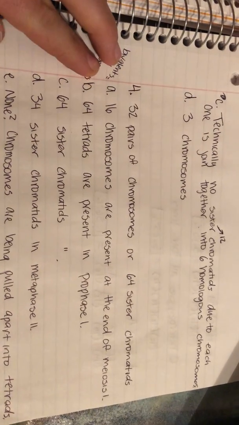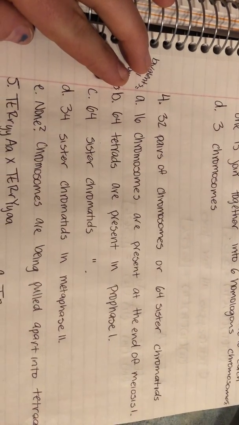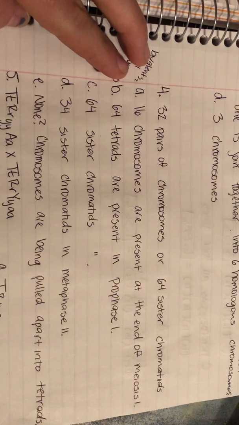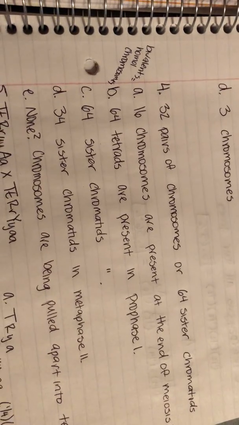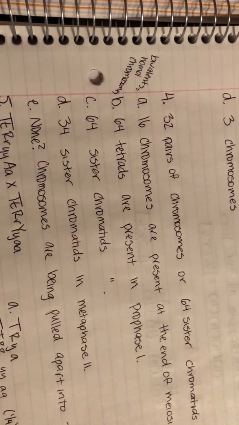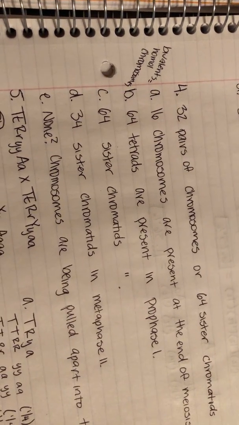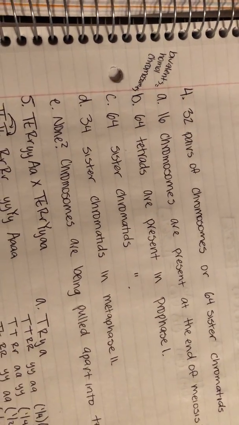Then B, it says how many tetrads are present per horse cell during prophase 1 of meiosis. Prophase 1 is when everything gets all ready for metaphase 1 and then the rest of it.